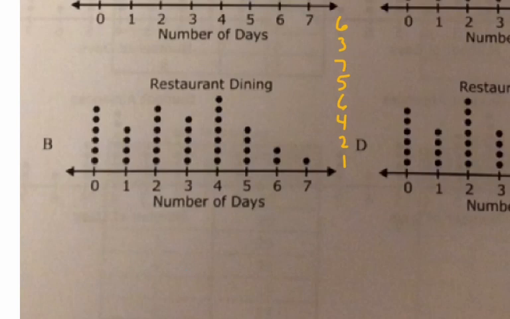And the same thing, you want to put the numbers on top of each one of the dots. So 0 days has 6, which is correct. 1 day has 3, so that's my first mistake. So B is also out. And I'm not going to finish checking it since I already found one answer that's incorrect on that number line.